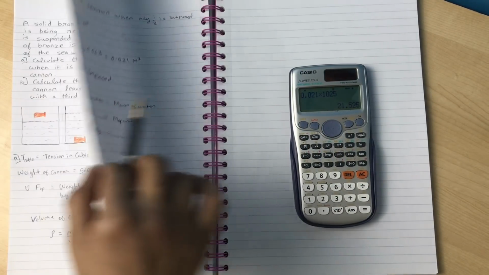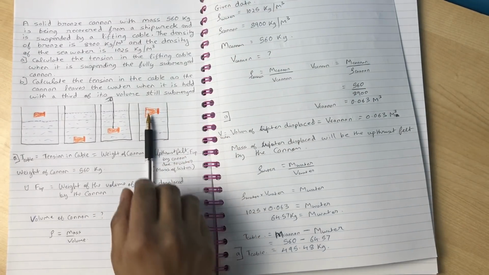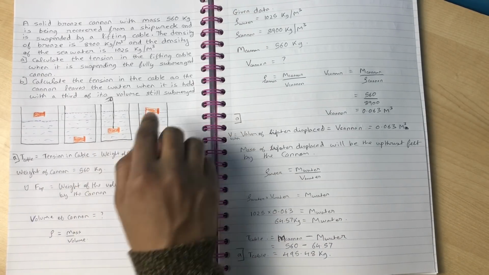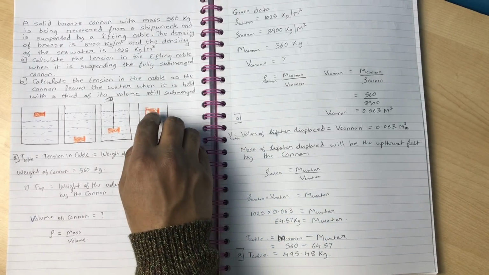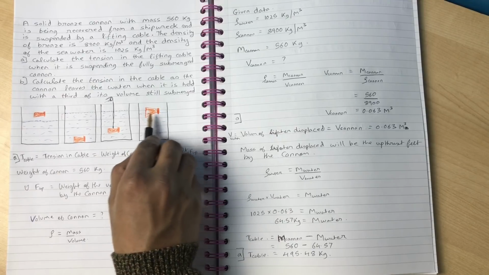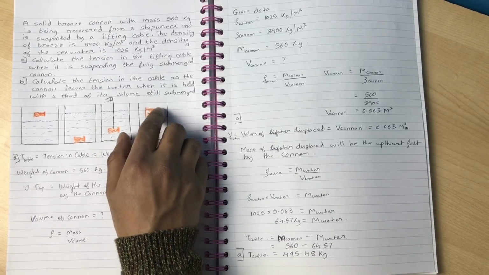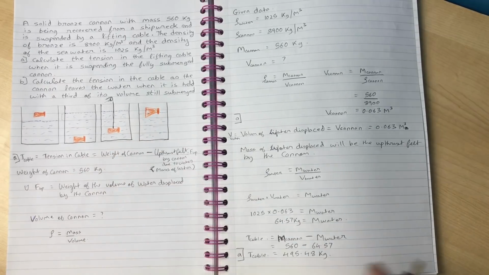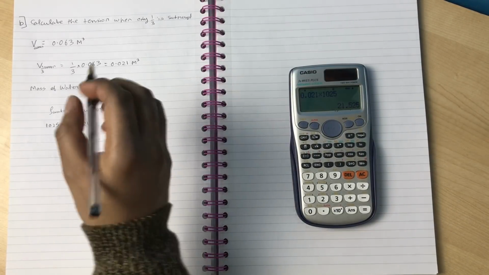Now this time, because only a third of the cannon is sticking in the water, the upthrust felt by the cannon will be less. Before it felt an upthrust of 64.57 kilograms when the whole cannon was submerged. Now that the cannon is being pulled out, the buoyant force also goes down because the volume displaced by the cannon goes down. And hence, when only a third of the cannon is sticking out, it's going to get an upthrust of only 21.53 kilos.